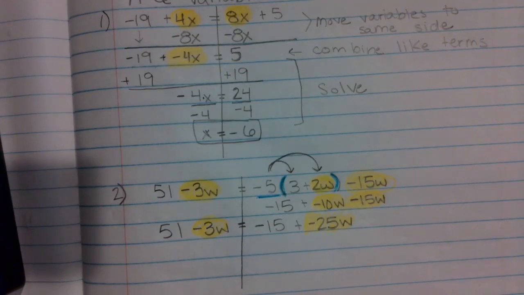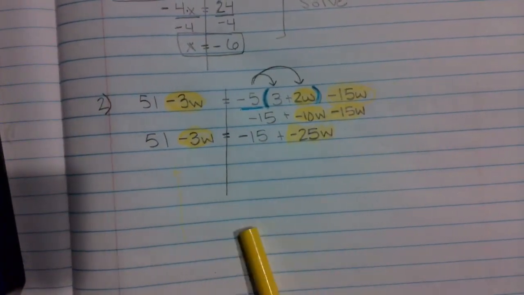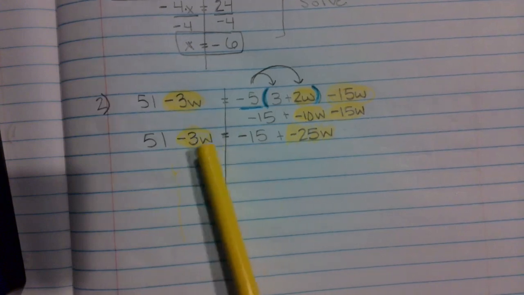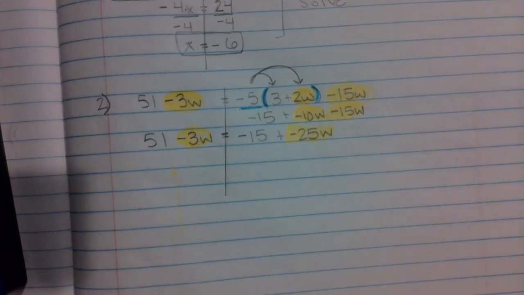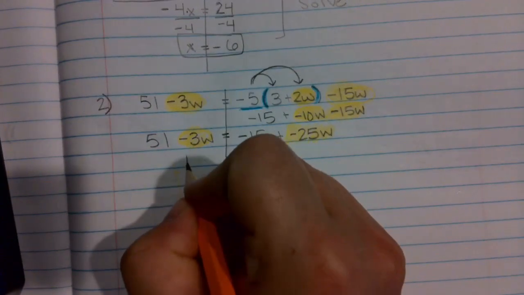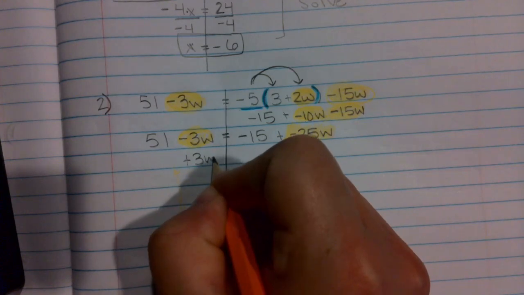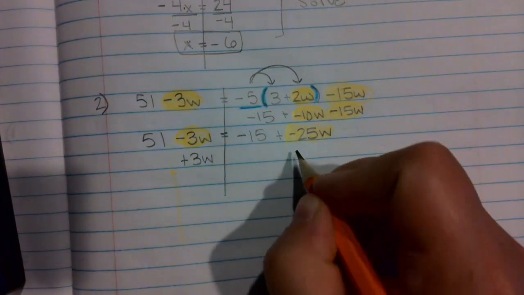Okay, now we could get it so that this w goes on this side and I get a w equals, or we can move this 3w to the other side. Let's move this one over to this side today. So to undo a minus 3w, we're going to add 3w. And if we do it to one side, we do it to the other side.